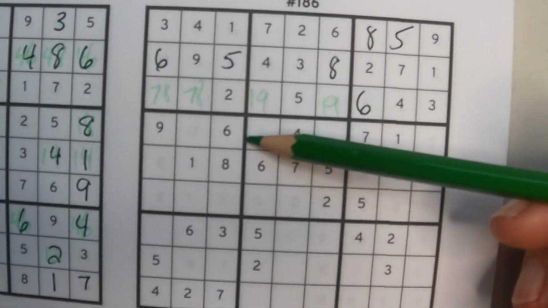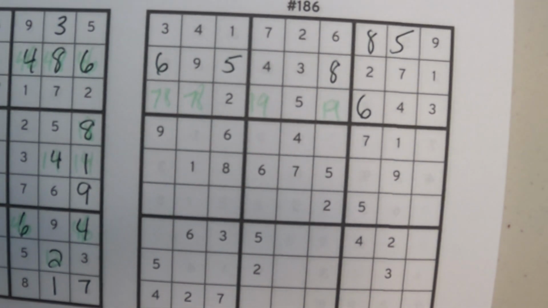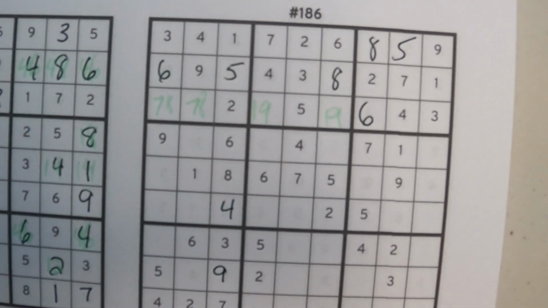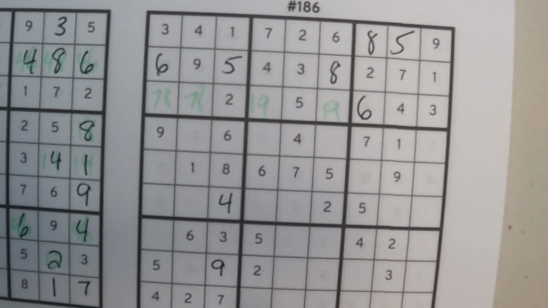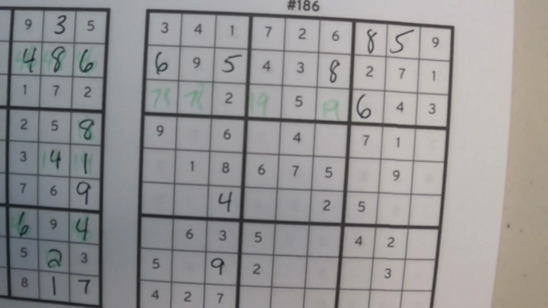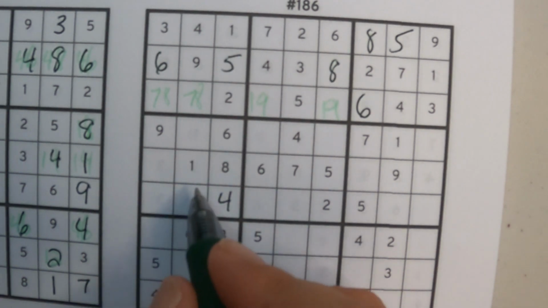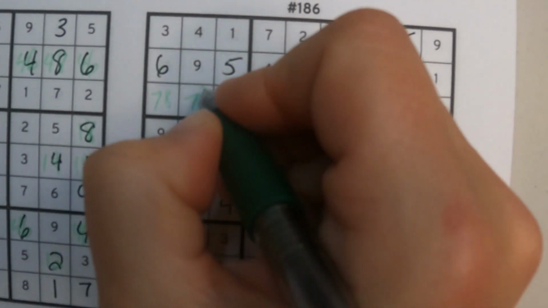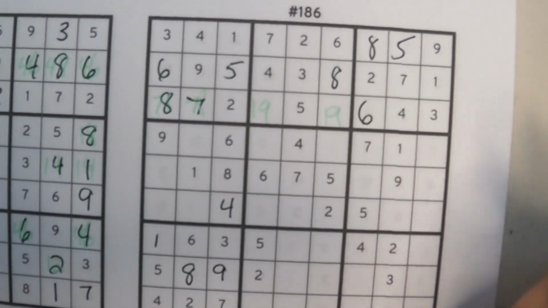For this column, we're missing 4 and 9. We've got a 9 here, so 4, 9. For this box now, we're missing 1 and 8. We've got a 1 here, so 8, 1. That 8 makes this our 7, 8.